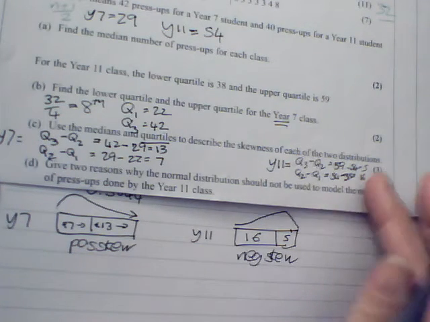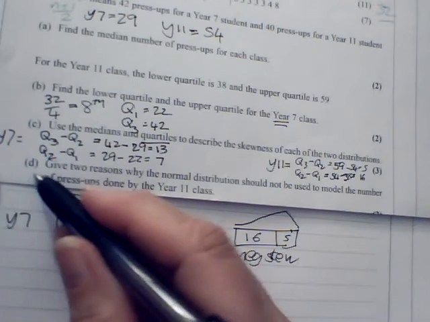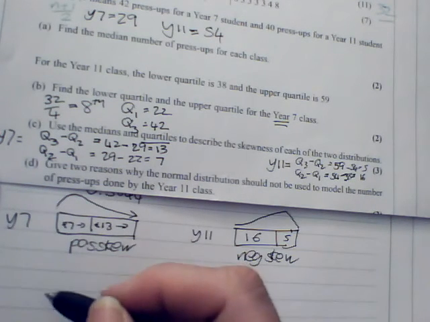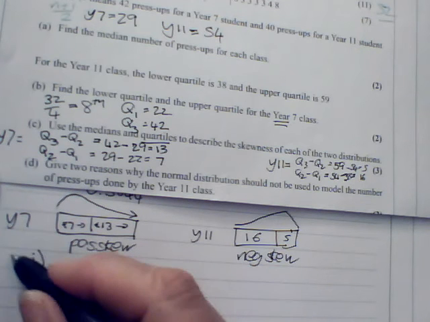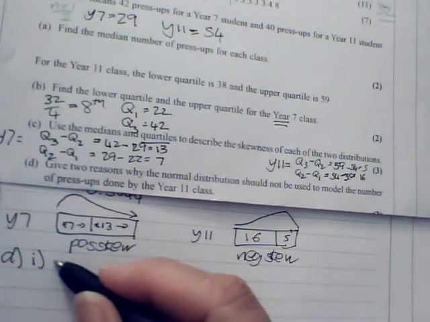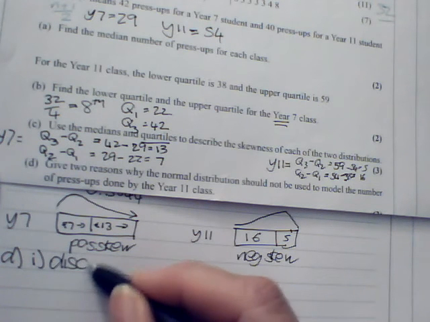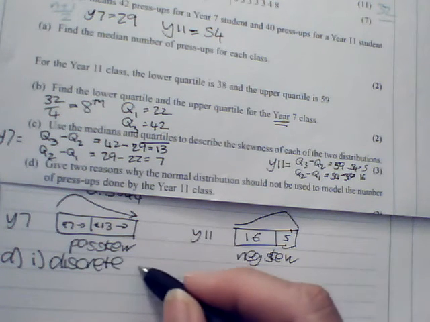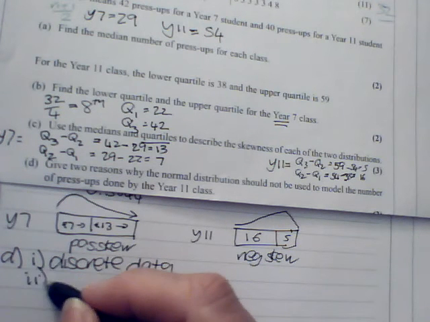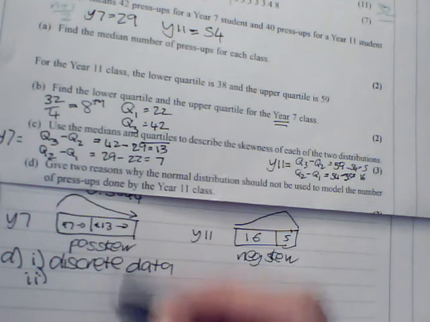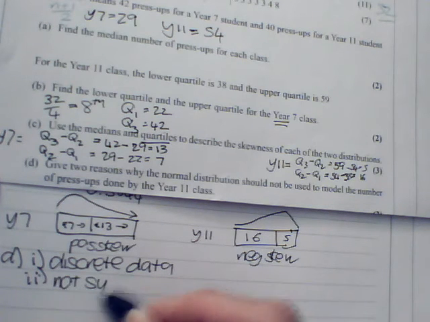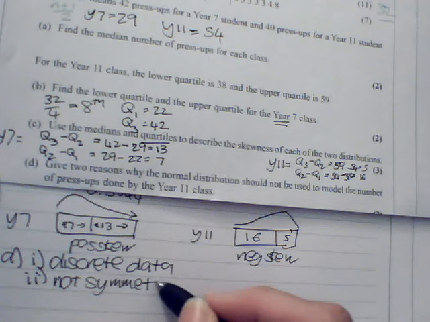That's interesting. And now finally for part D, give 2 reasons why the normal distribution cannot be used. Well, for a start, it's discrete data, so we can't use the normal distribution. That's one reason why not. And the second thing is that the normal distribution assumes symmetry, and neither of these are symmetrical, so let's put not symmetrical data.